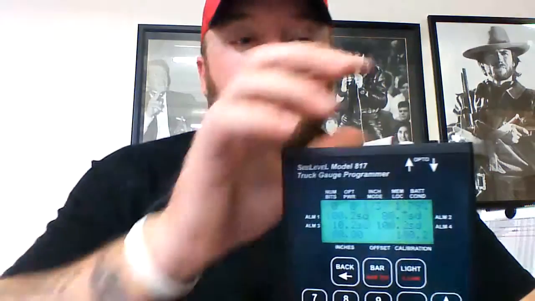When you do so, you'll see the number of bits pop up and the optic power pop up. Once you have the fiber plugged in, make sure it's plugged in all the way, you're going to hit the bar button one time. Just click it.